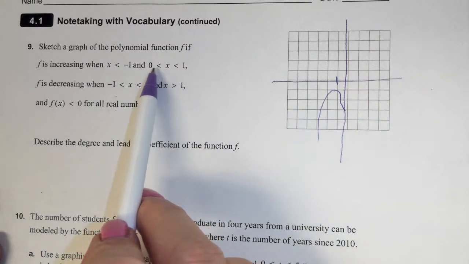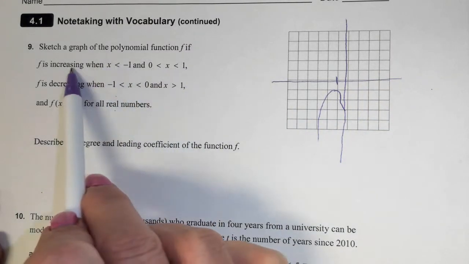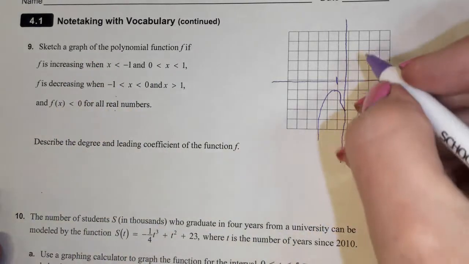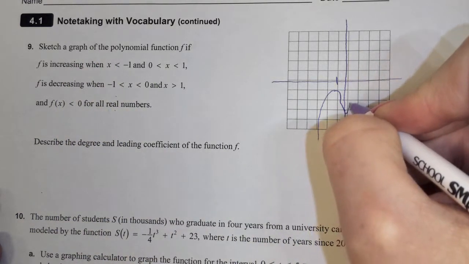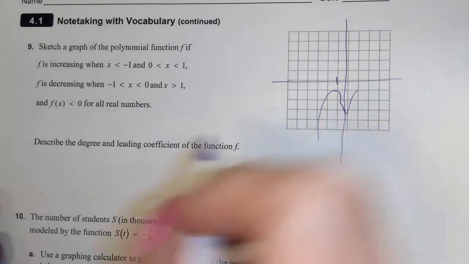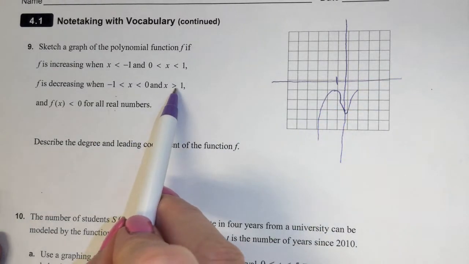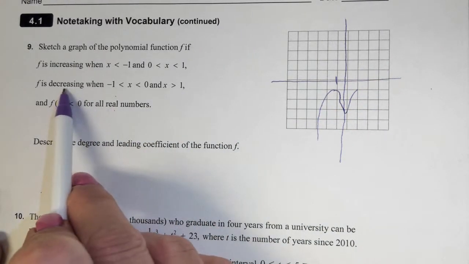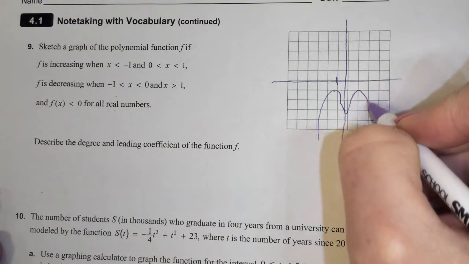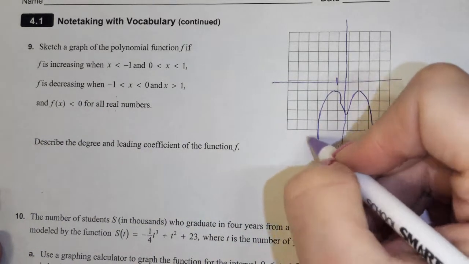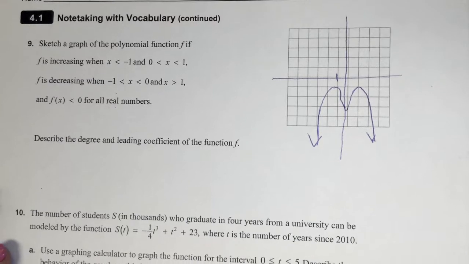What about between x being 0 and 1? What's happening? Increasing. And then what about when I get to 1 and I go higher than 1? What's it doing? Decreasing. So it's like an upside down W. Kind of like an M.